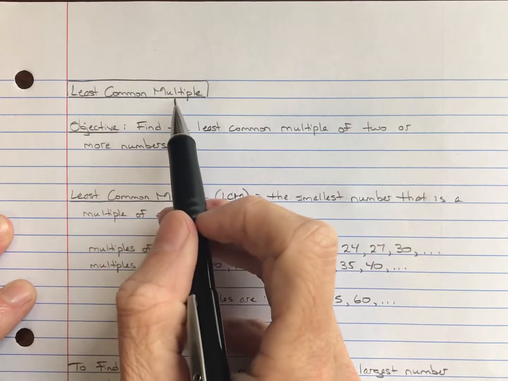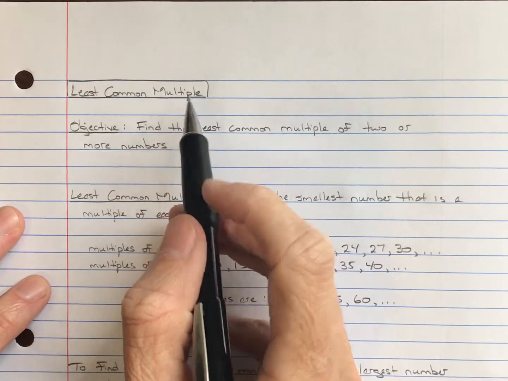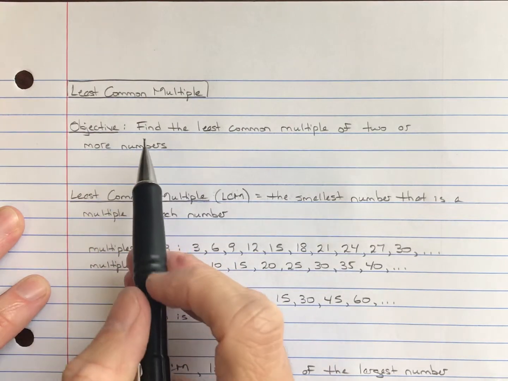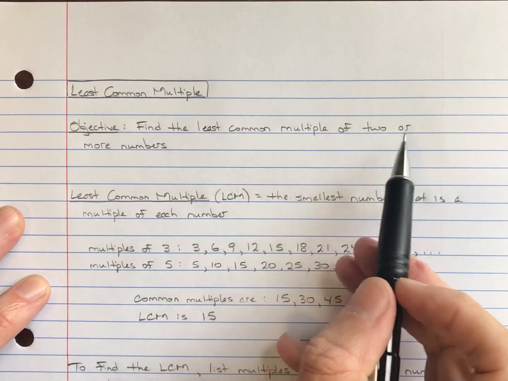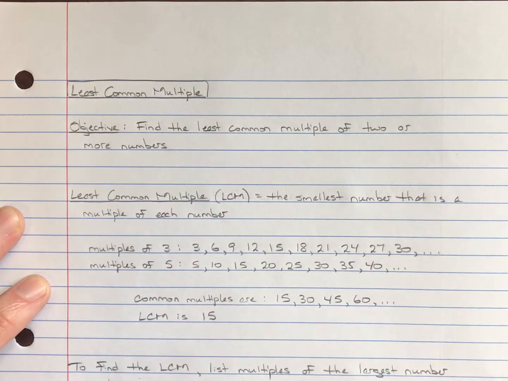Least common multiple. Our objective: we want to find the least common multiple of two or more numbers.